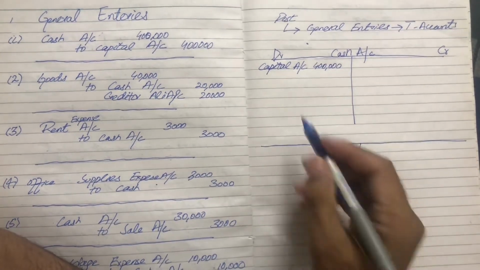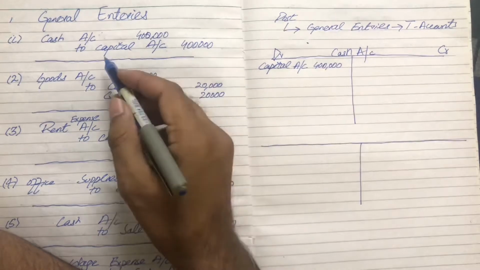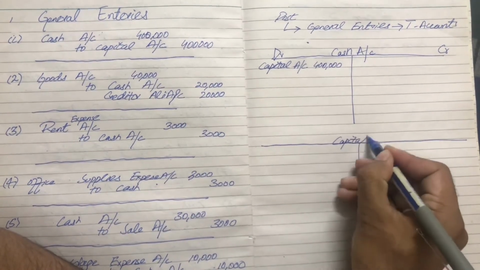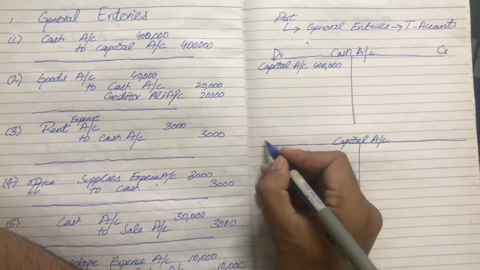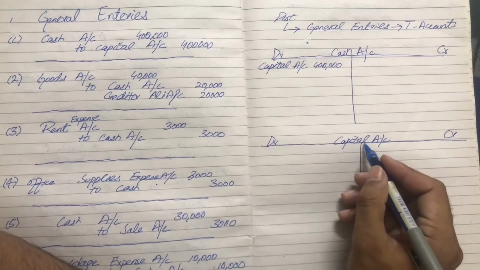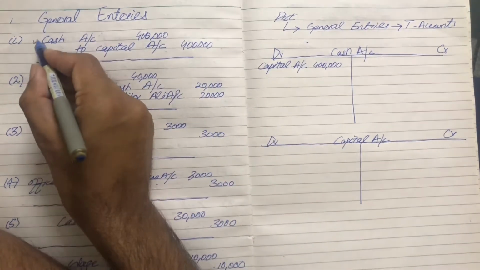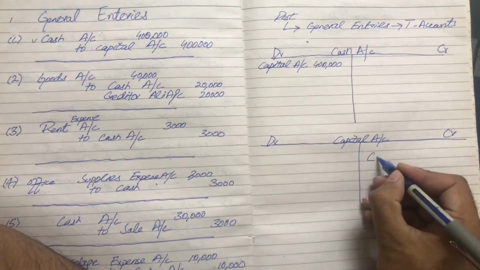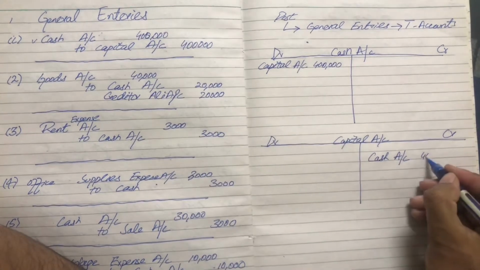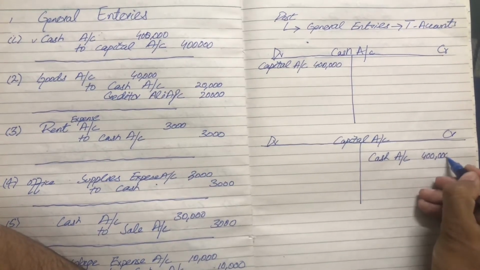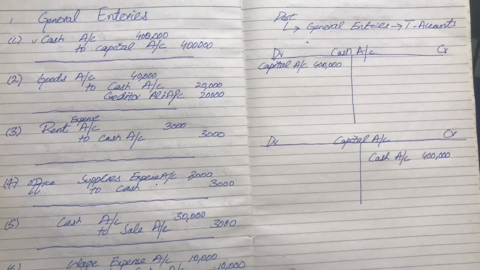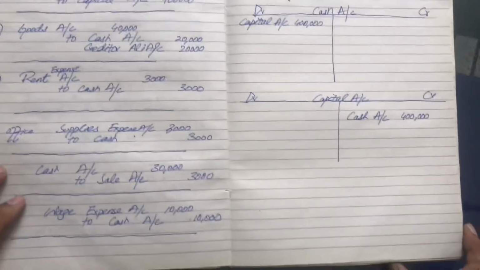So the same entry has a credit effect as well. So how does this entry affect the credit account? The capital account basically gets credited, and the reason behind the credit was cash. So here we will mention cash account with amount 400,000. So this was the effect of the first entry on the capital account and the cash account.